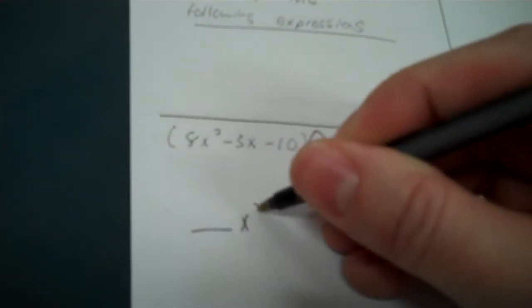Now, the question is, do I need to make rainbows? Do I need to distribute? No, because there's a plus sign in between. So we just collect like terms. Now, the highest power we have is x to the second. So I line up my blanks.